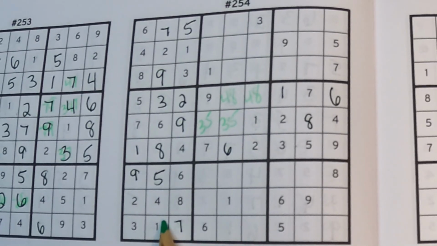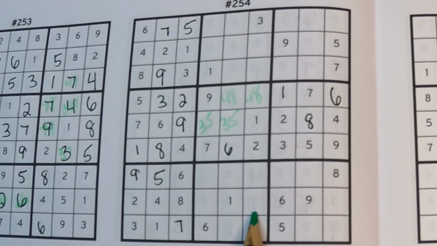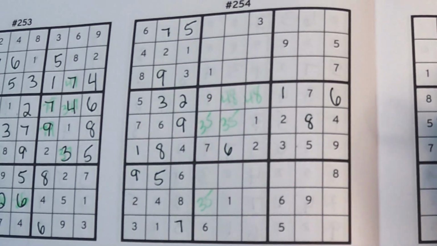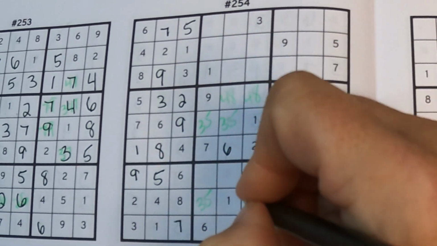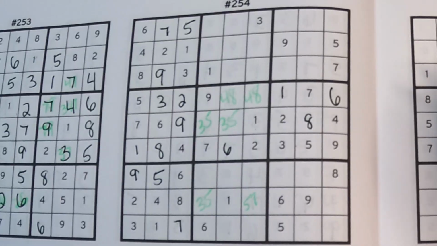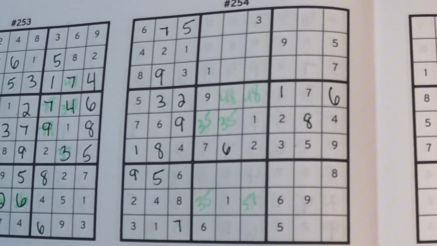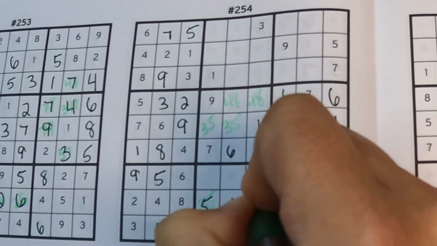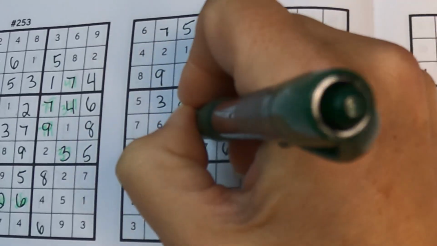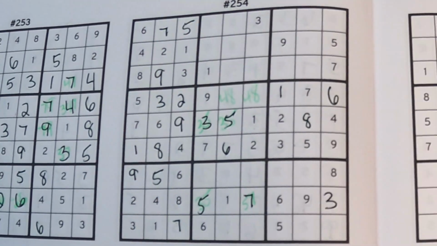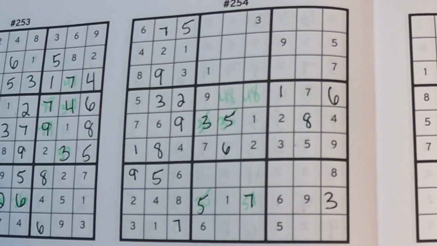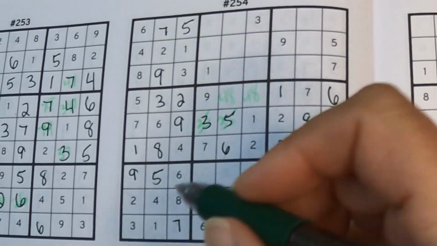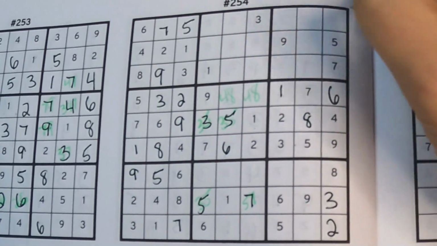For this row, we're missing 3, 5, and 7. We've got a 7 here, so 3, 5, 3 here. So 5, 7, 5 and 7 here. So this is our 3, that makes this our 5, 7. That 5 makes this our 3, 5. For this column, we're missing 1 and 2. We've got a 1 here, so 2, 1.